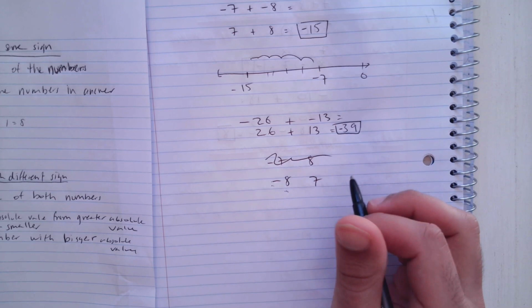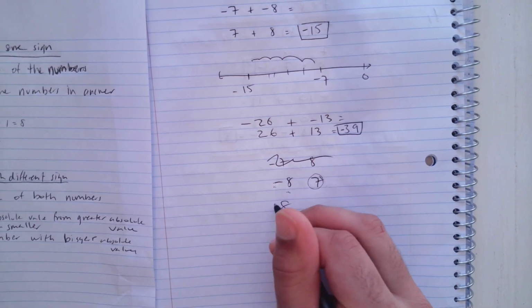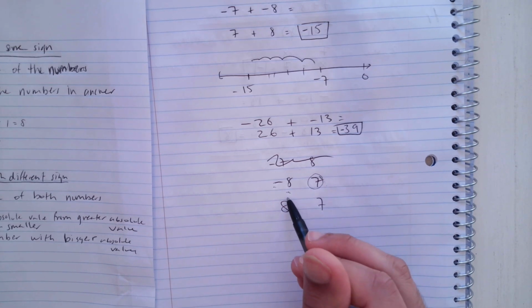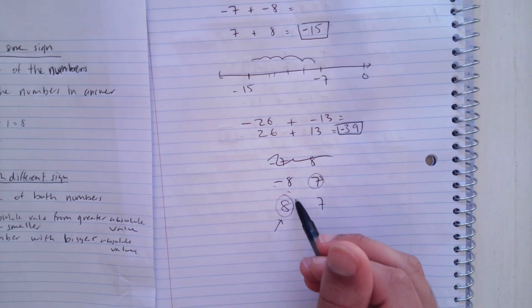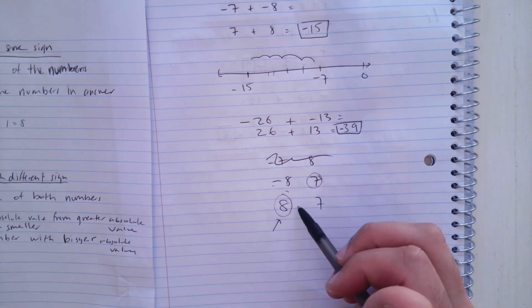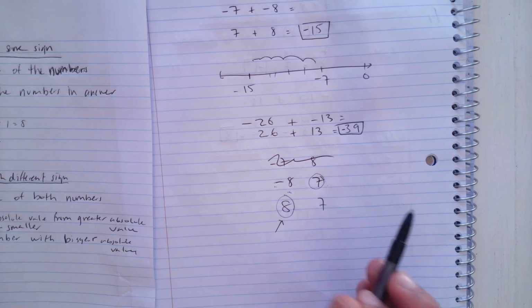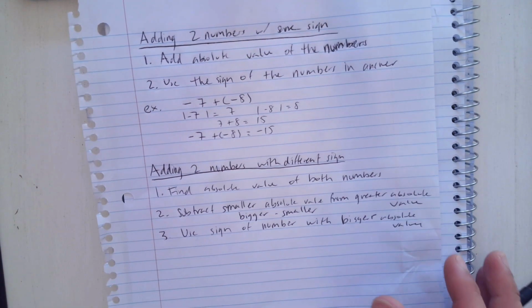In this case, 7 is technically the bigger number, but if we're talking about absolute value, 8 is the bigger absolute value, and if we were to add these together, the answer would be negative. So it's the number with the bigger absolute value. Does that make sense? Cool. Awesome. Any more questions?